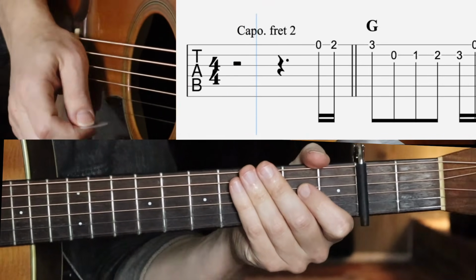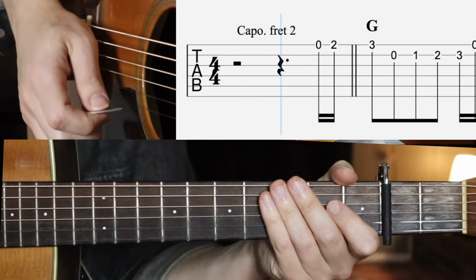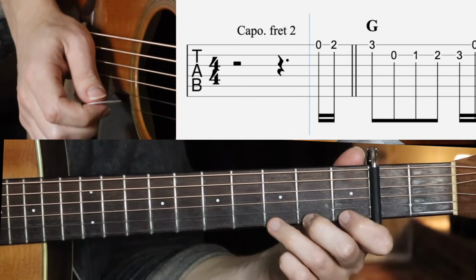So let's jump into like break 2 of Big Sandy River, and that'll go like this. 1, E and 2, E and 3, E and 4, E.